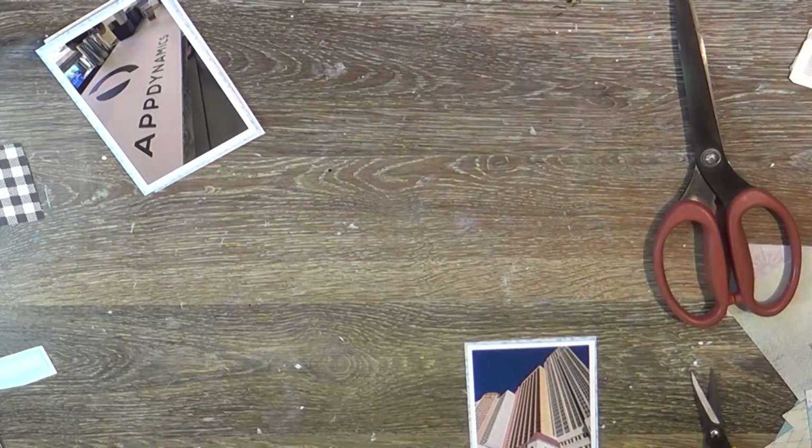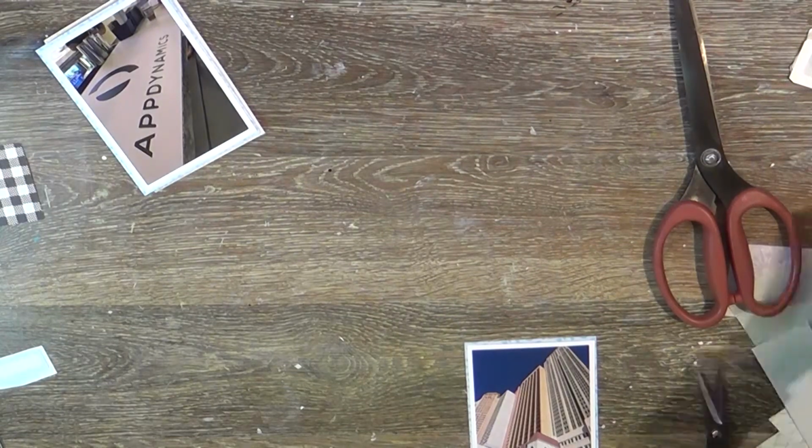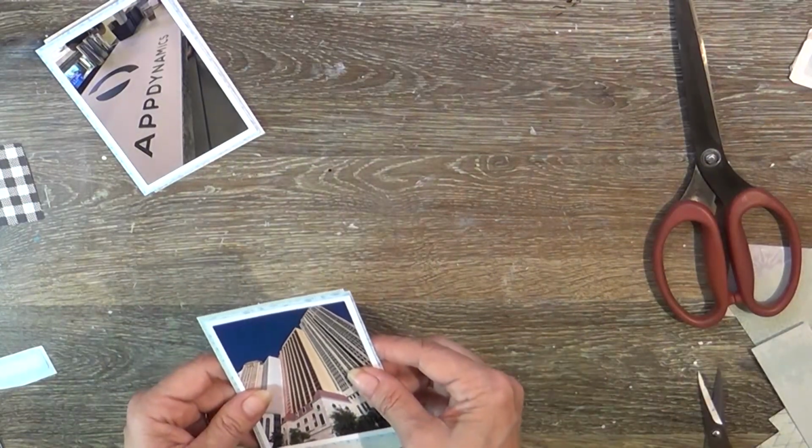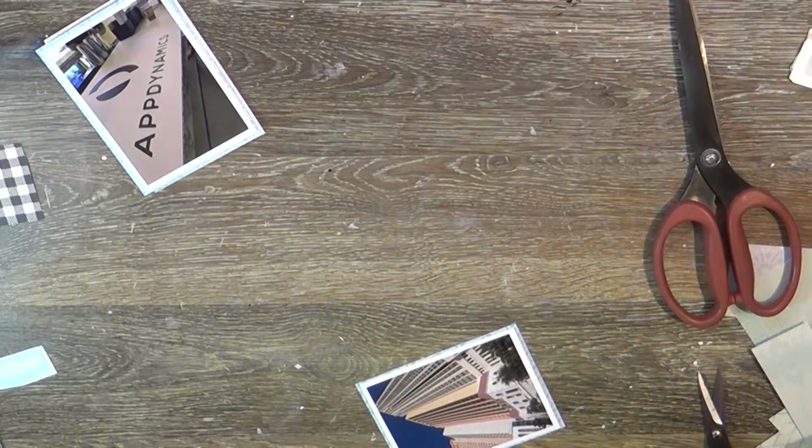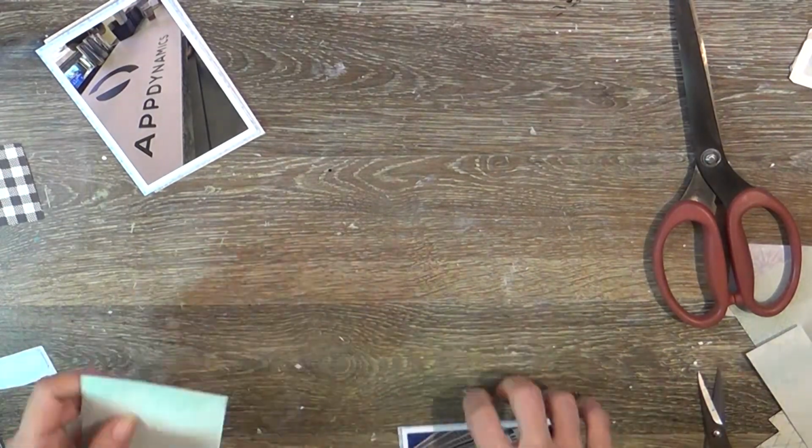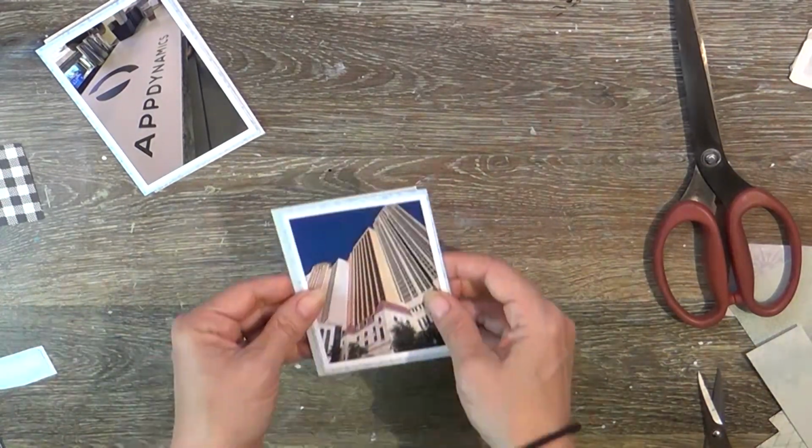I also took some 6x6 papers and some other scraps from my stash, and you're just going to see me do my usual thing, which is layer the photos.